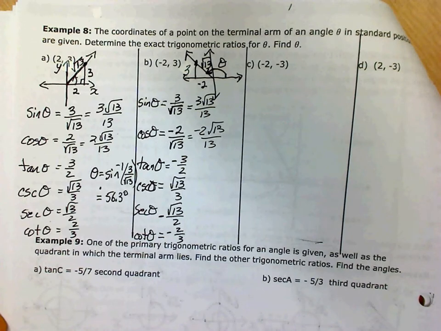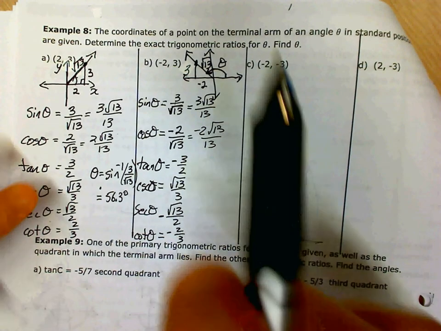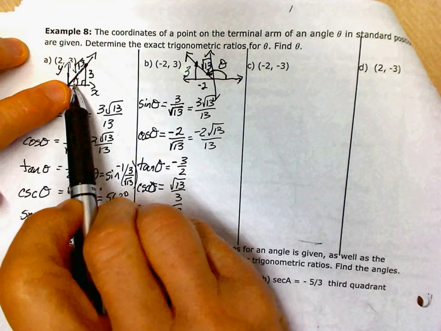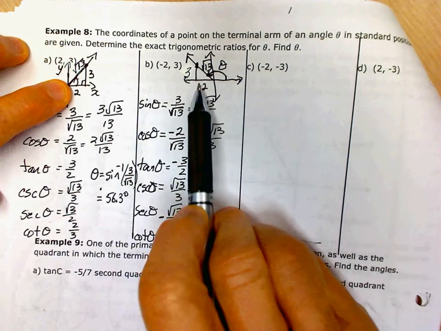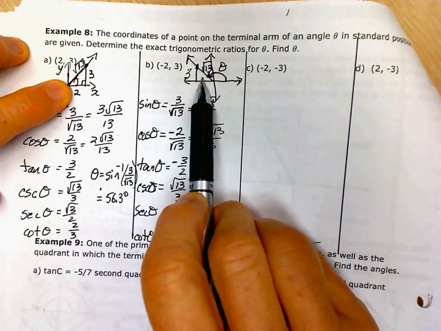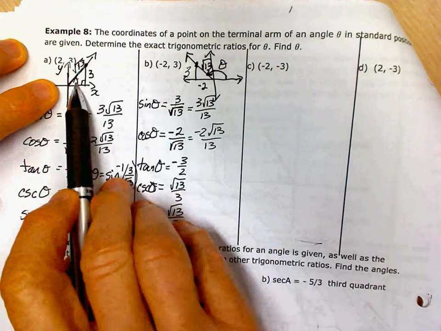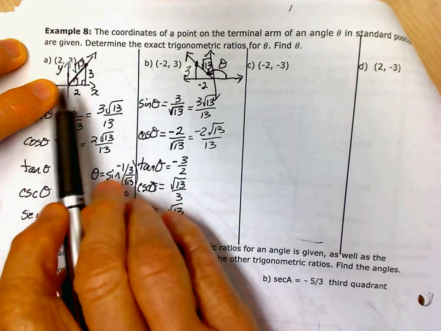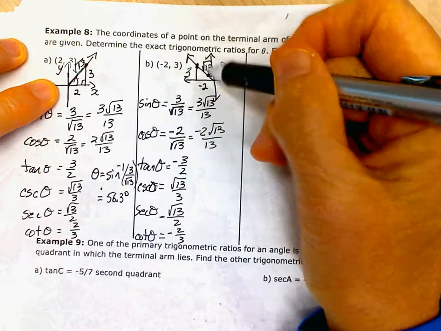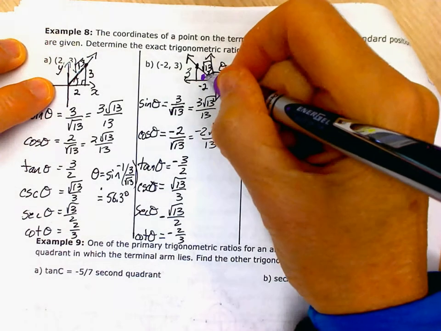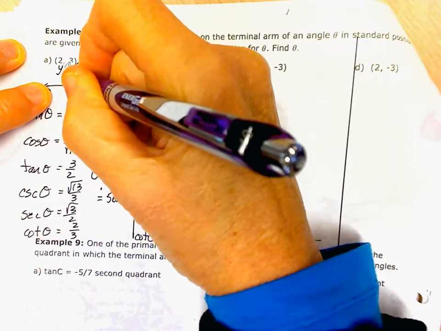And do you agree that this related acute angle and this related acute angle are the same thing? Do you agree that both of these have the same related acute angle? That this angle in here, this angle in here, this related acute angle here, and this one here are equal?